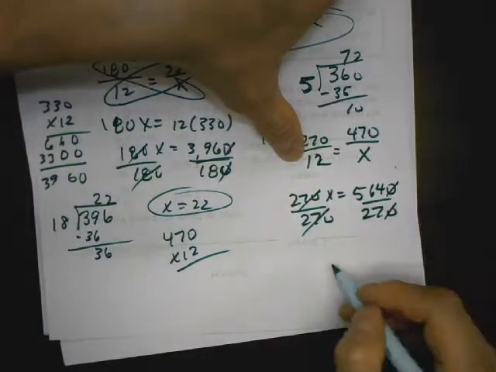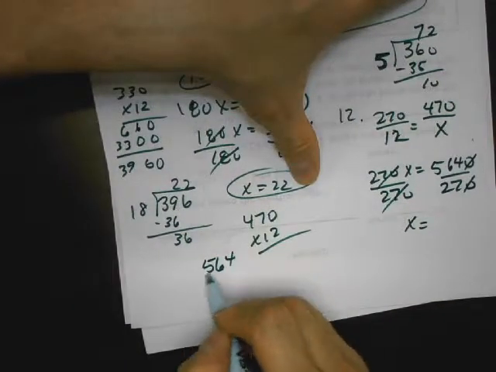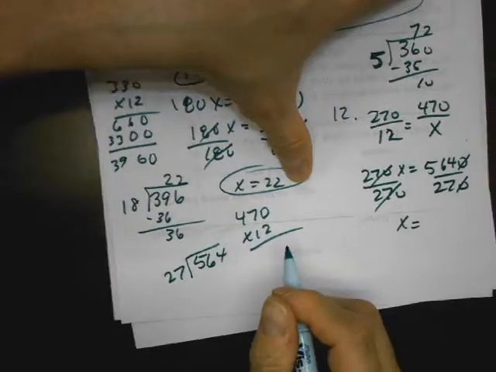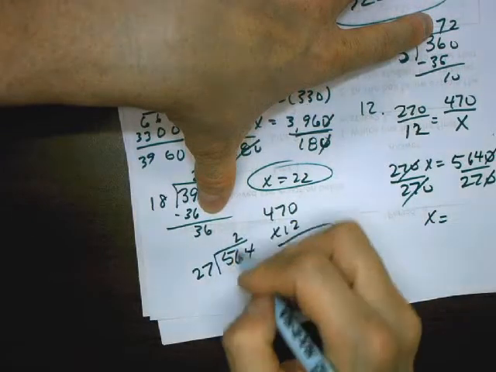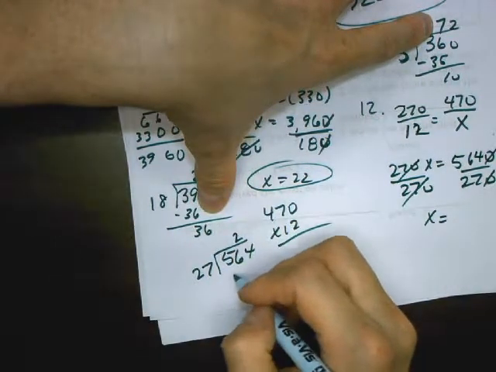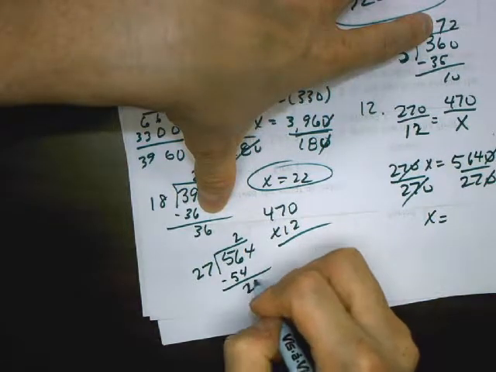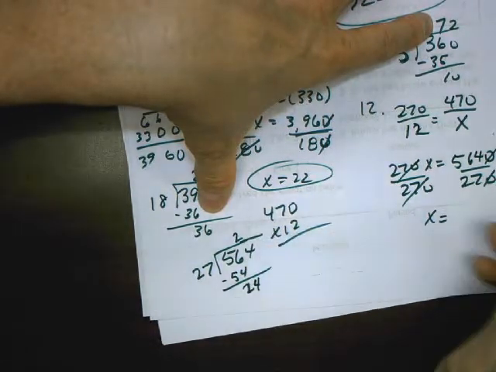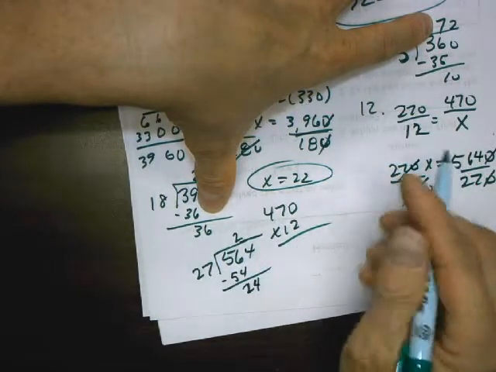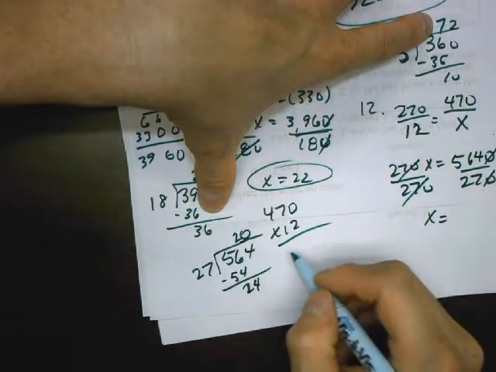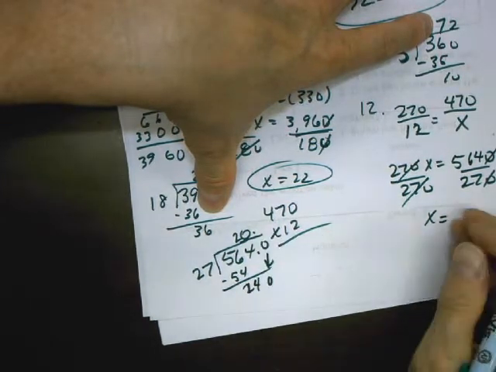Now what? You see those zeros? Cross those out. Okay, so now I'm going to do 564 divided by 27. So 27 is going to go into 56 2 times. Subtract. Sorry, there's a 2 there. Now 27 doesn't go into 24, so I have to put a 0. Now I have to put a decimal because I'm going to add zeros after that.